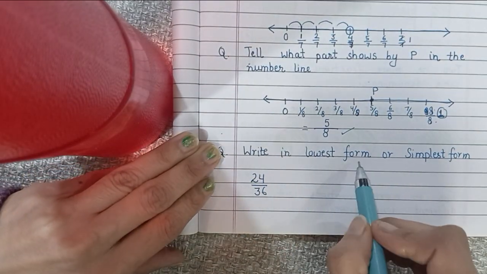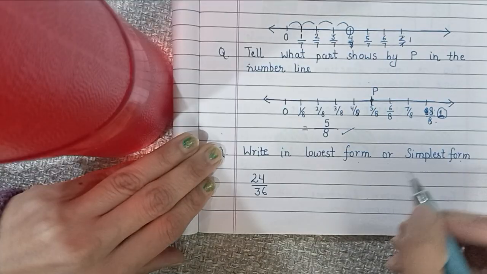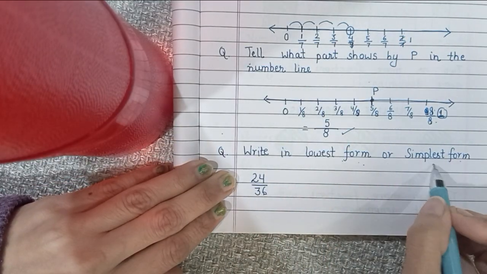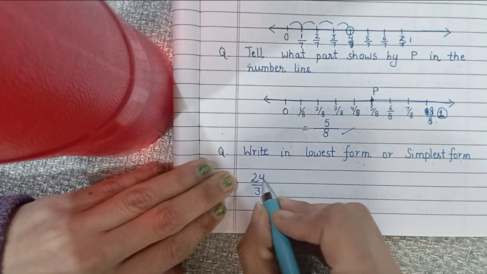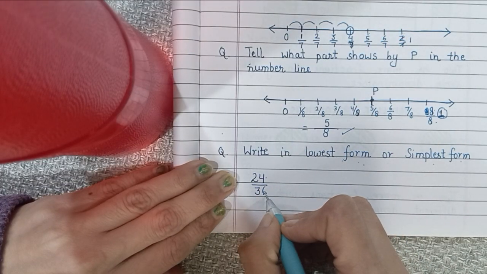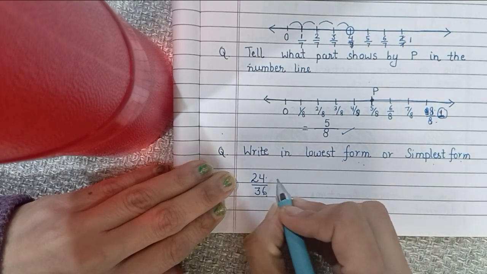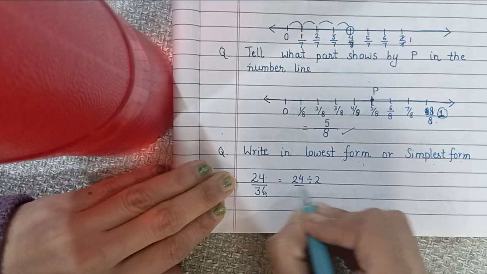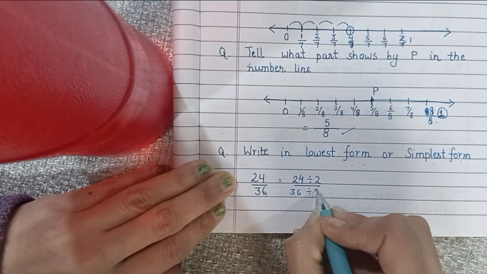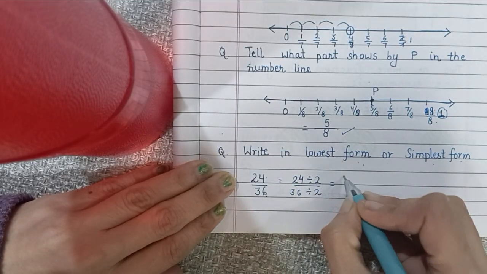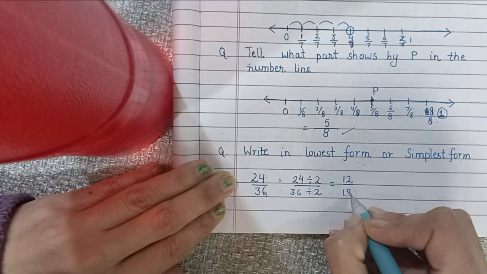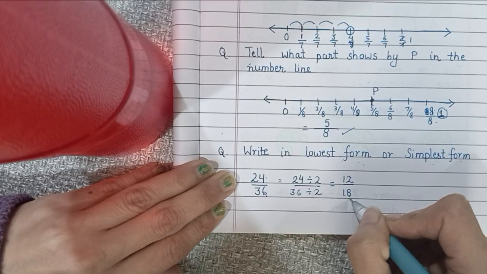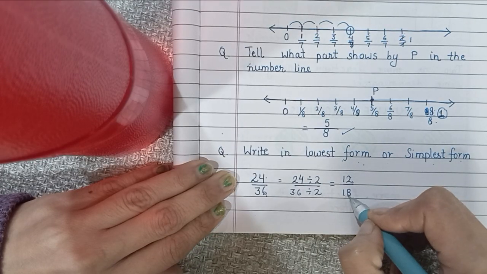Now write in lowest form or simplest form. We have to reduce it to find the lowest form or simplest form. We see both are coming in the table of 2. Then either you write like this, or you directly divide like this. Both are even numbers, and you can divide by 2.